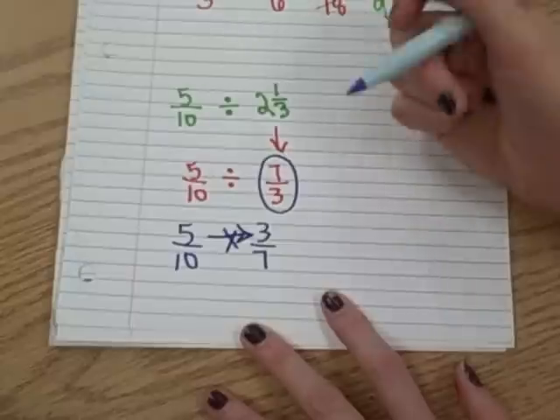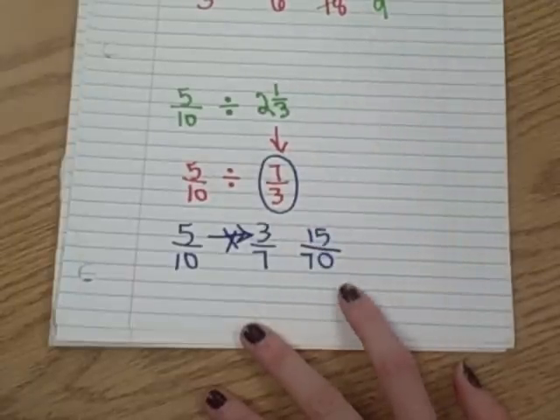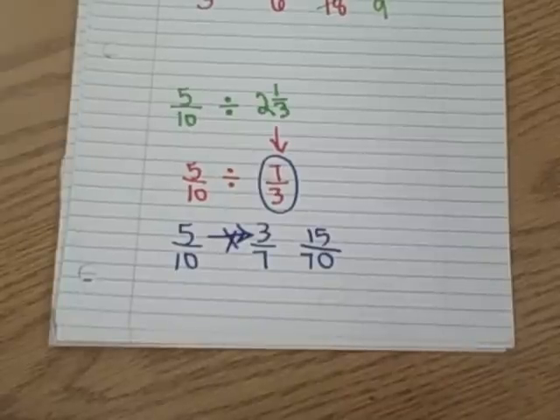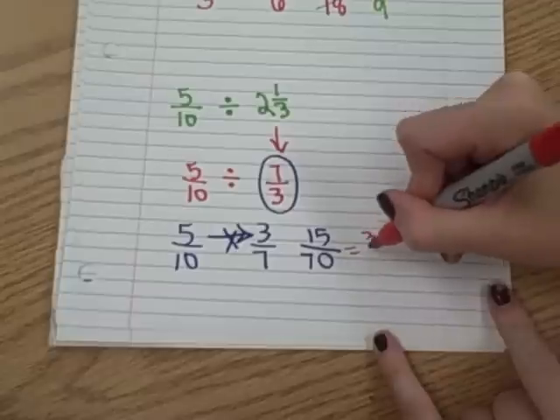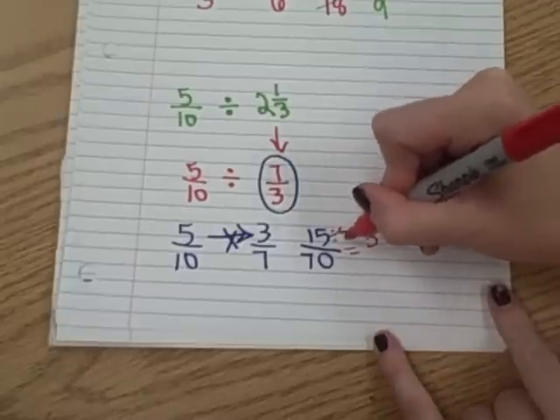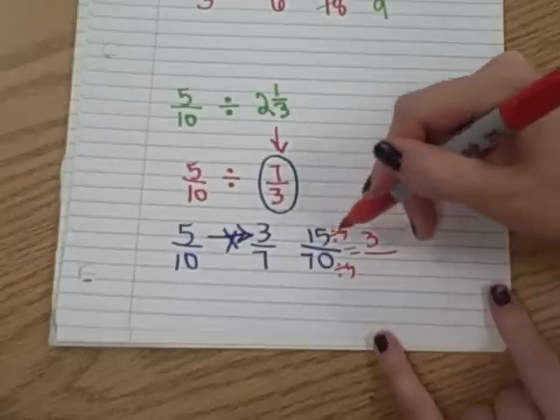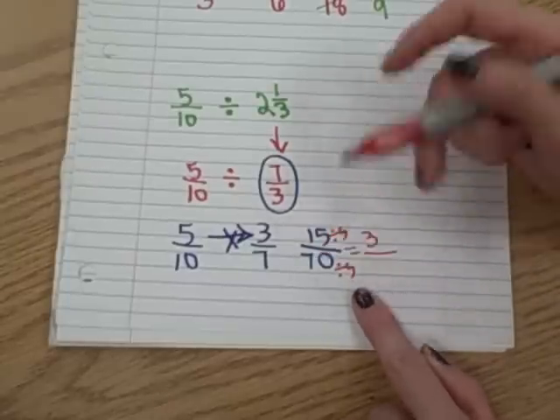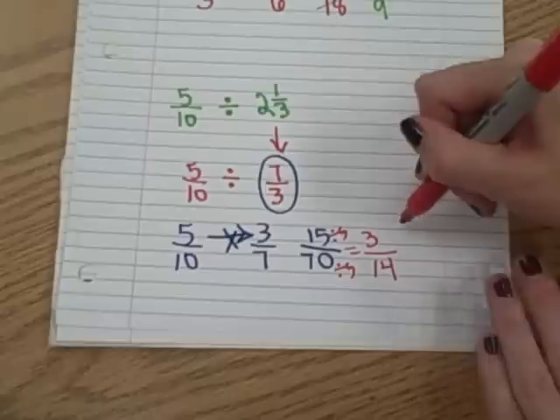Multiplying straight across, you get 15/70. Right now I can see that they end in a 5 and a 0, so I know that 5s can go in there. 5 goes into the top 3 times, dividing this by 5 and dividing the bottom by 5. 15 divided by 5 is 3. 70 divided by 5, let's see here, the 5 goes into the 7 one time. We'd have 2 left over, so it goes in there 14 times.